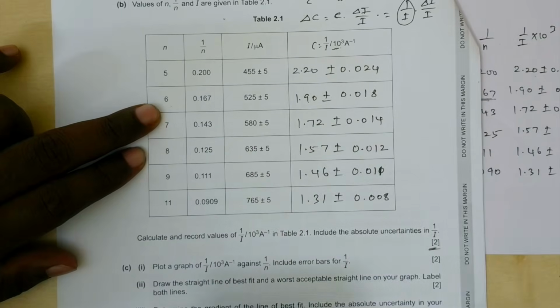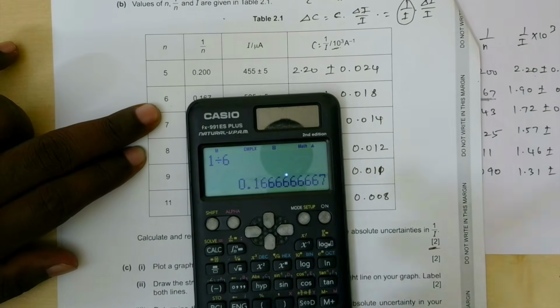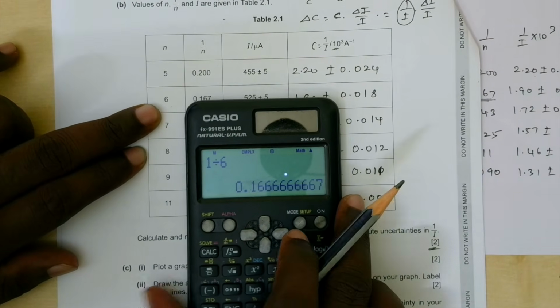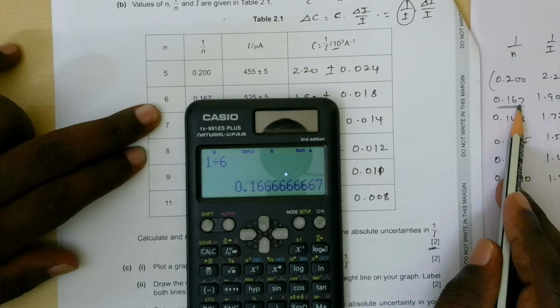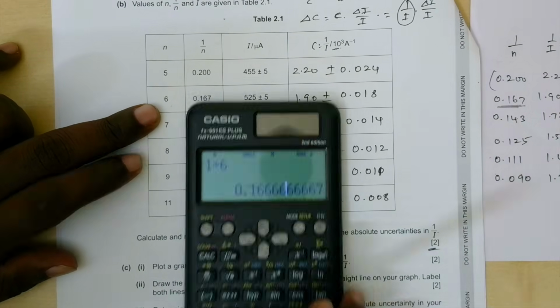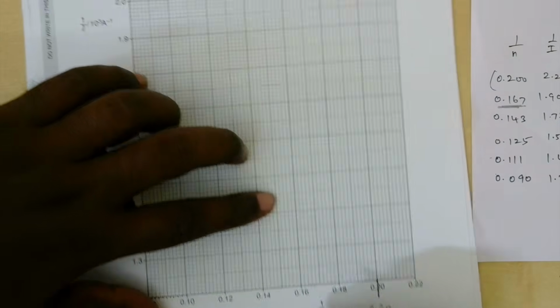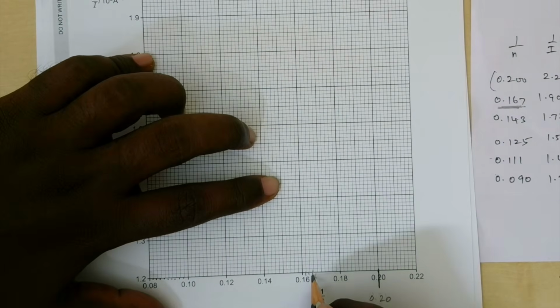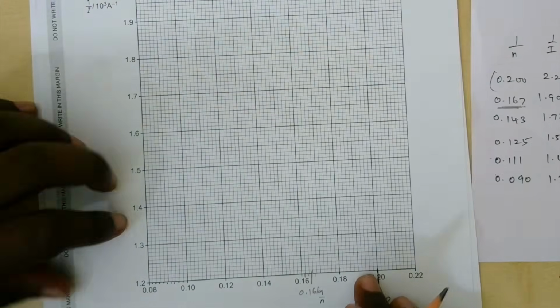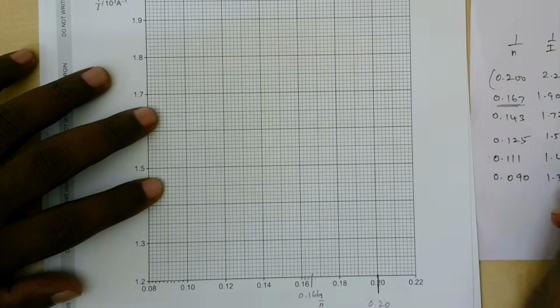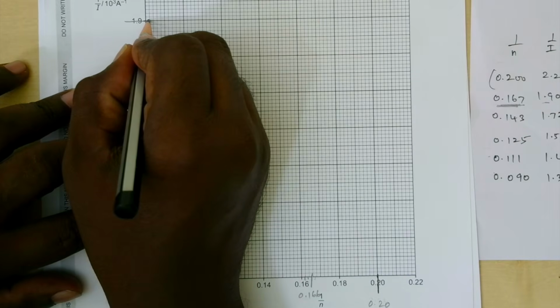It is 1 divided by 6, so it is 0.1666. That's why they have rounded it to 0.167. So you can mark it at 0.166. You understand, sir? Versus 1.90. So 1.90 is here.